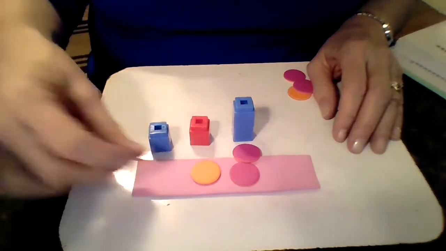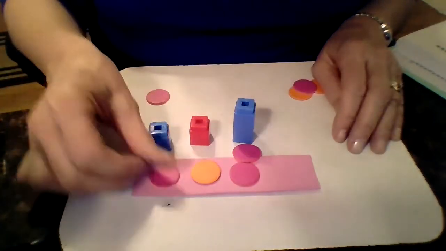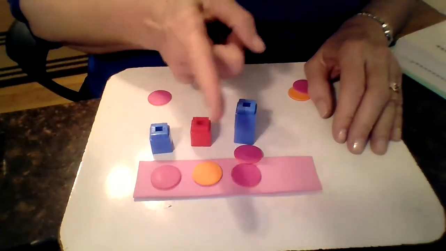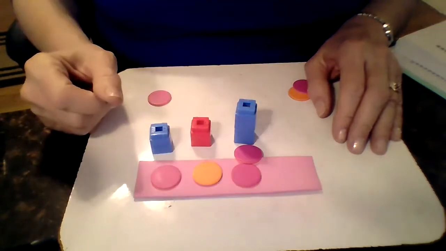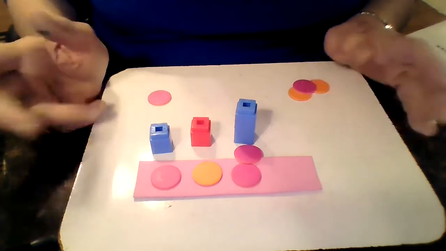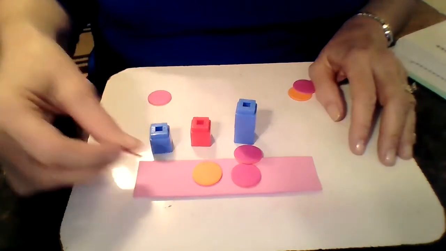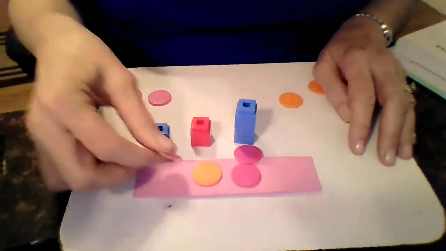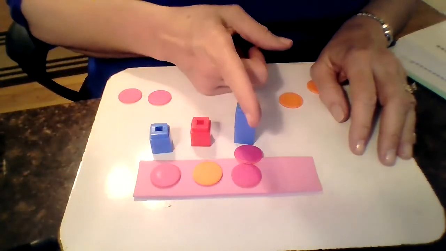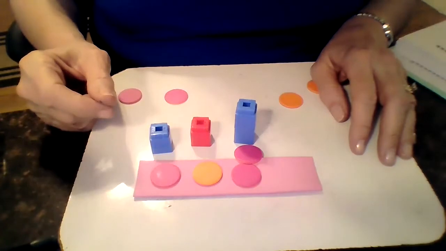So the S goes away and the H comes down. And we always want to point. H, A, ng, hang. Hang becomes fang. So the H goes away and the F comes down. F, A, ng, fang.